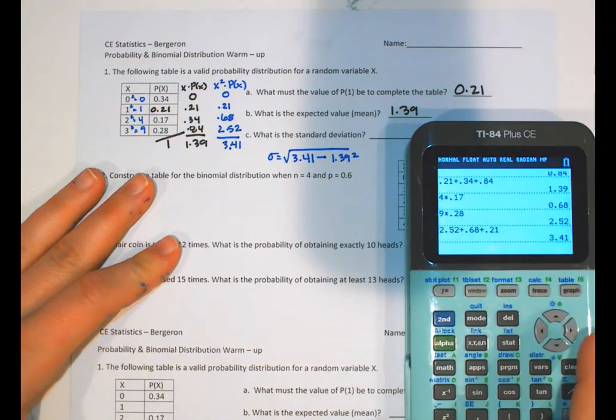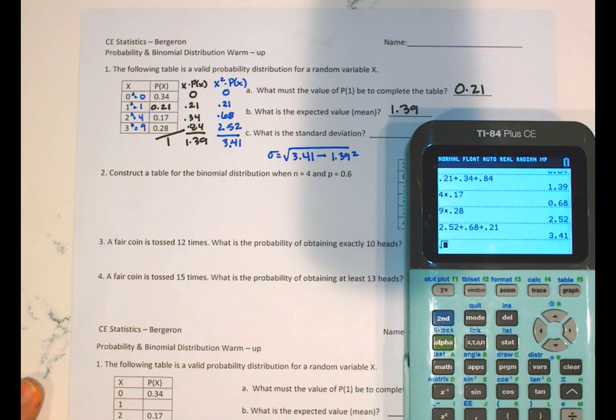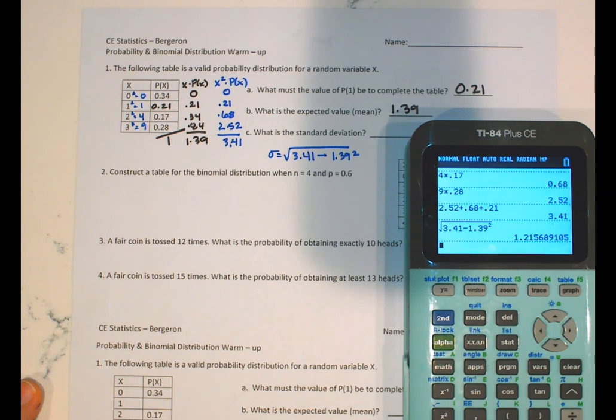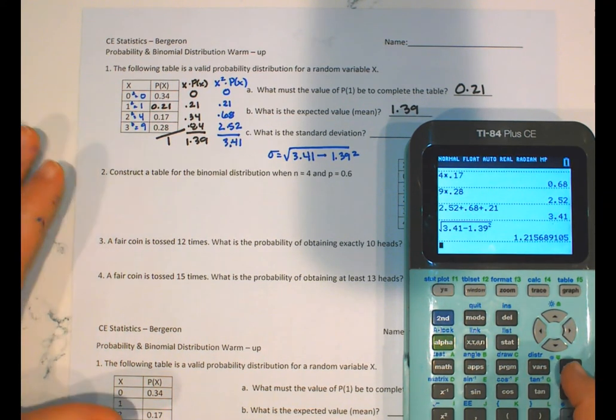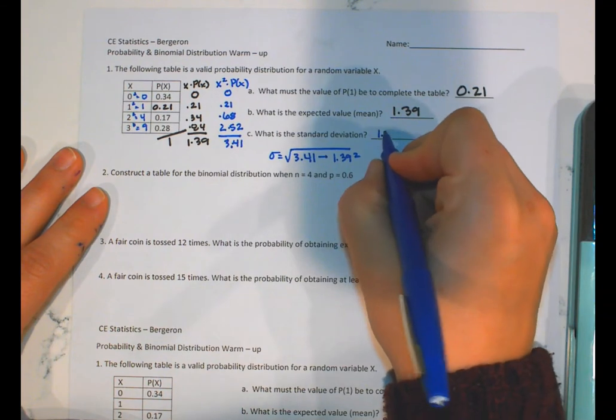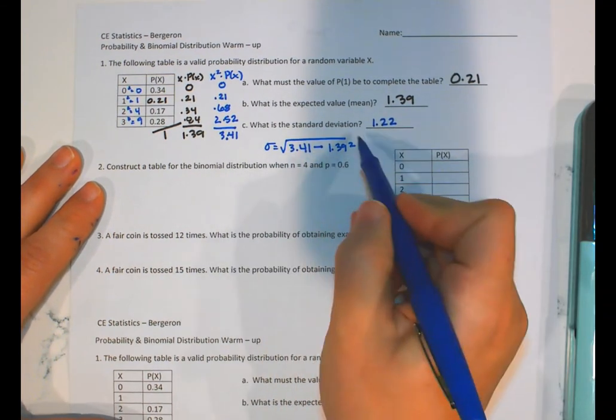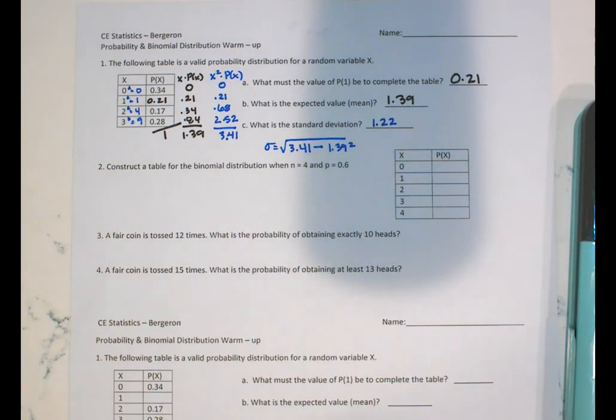So if I do that, 3.41 minus 1.39 squared, I end up with 1.22 as my standard deviation. So just remember, for your standard deviation, there's a couple more steps than just adding up that x squared times p of x. So that was just a quick overview of our probability distribution.